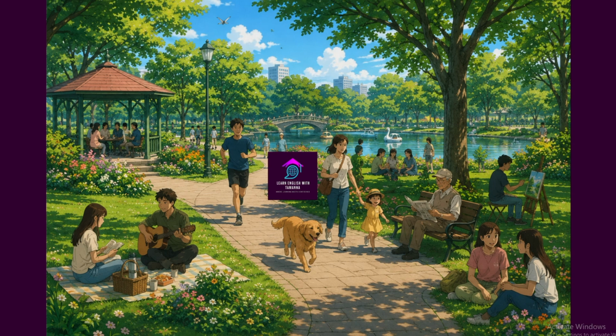After introducing the picture, the next thing is to mention the weather or the atmosphere. In this picture, we can see a blue sky, bright sunshine, and lots of green trees.